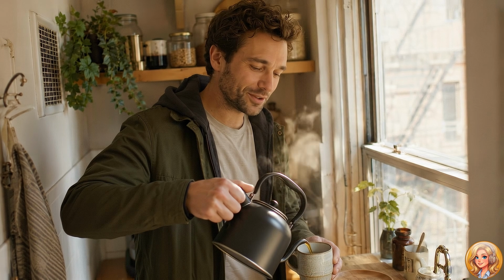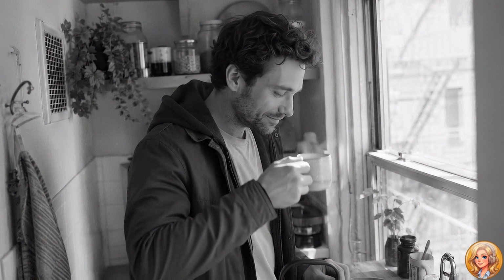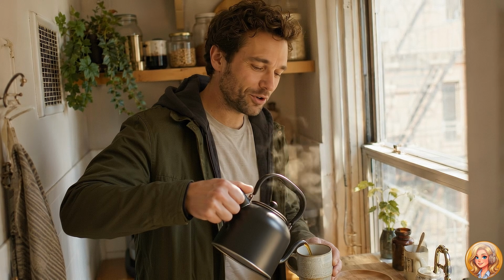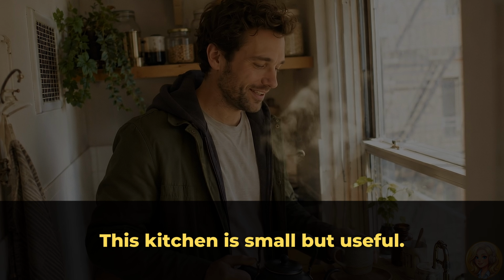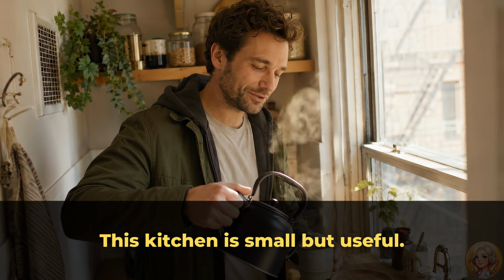This kitchen is small but useful. I am making tea beside the window. This kitchen is small. But useful. This kitchen is small but useful.